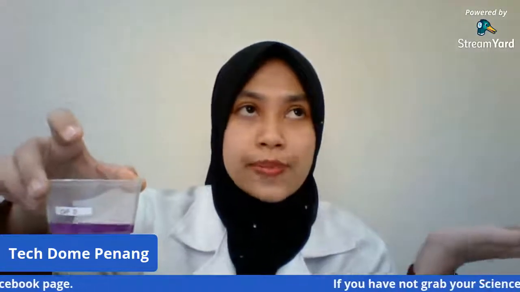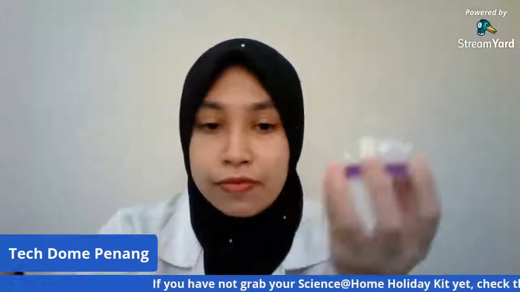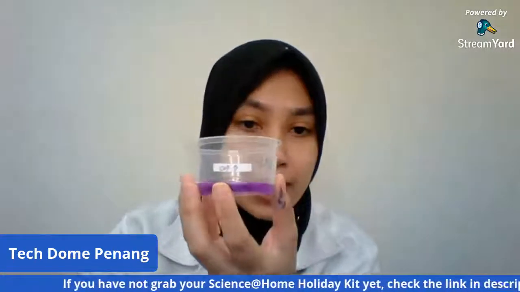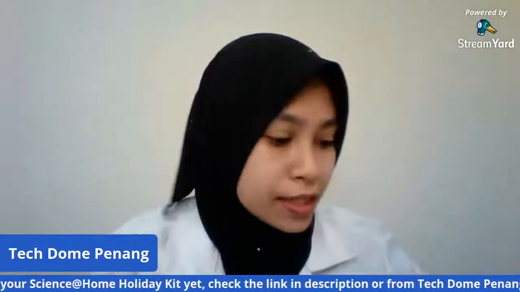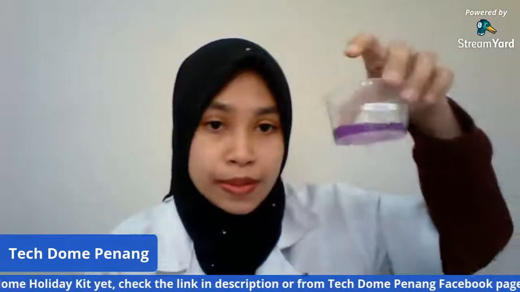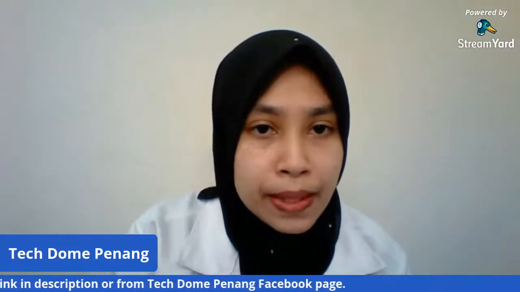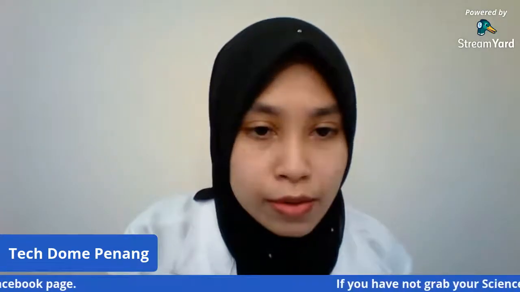So from clear sodium carbonate solution, added with universal indicator, it turns purple. You can jot down the result. Back to our pH scale.